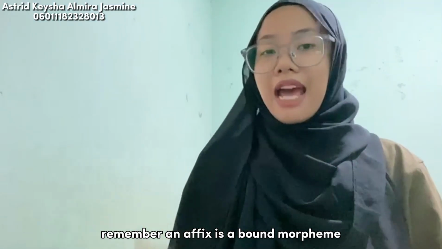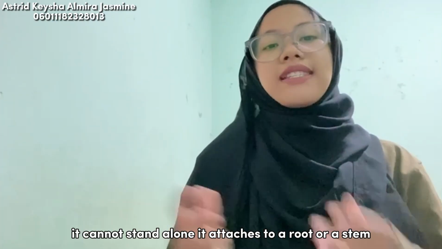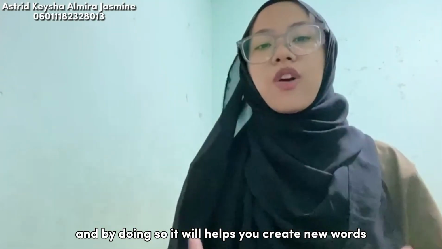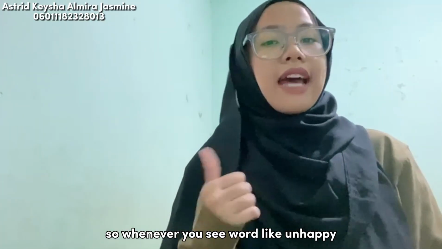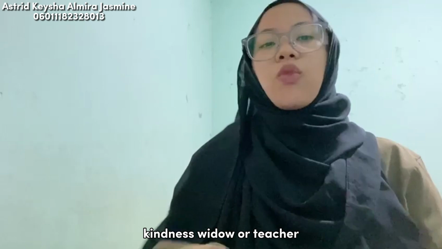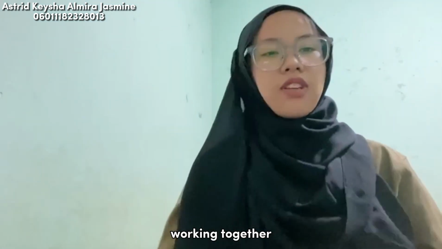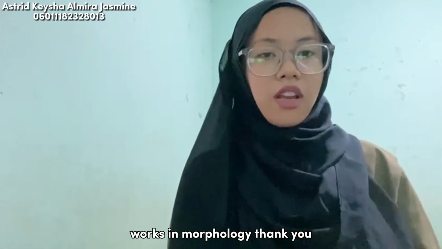Remember, an affix is a bound morpheme. It cannot stand alone. It attaches to a root or a stem, and by doing so, it will help you create new words or new forms of words. So, whenever you see words like unhappy, kindness, widow, or teacher, you are actually looking at the base plus an affix working together. That is the foundation of how affixation works in morphology.